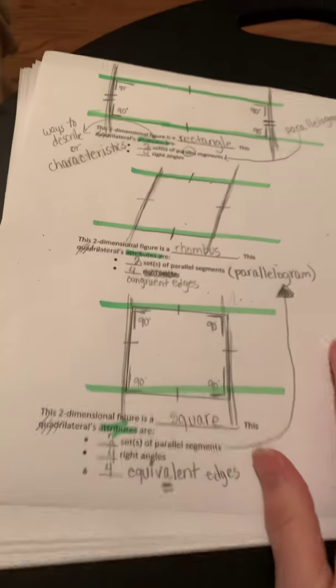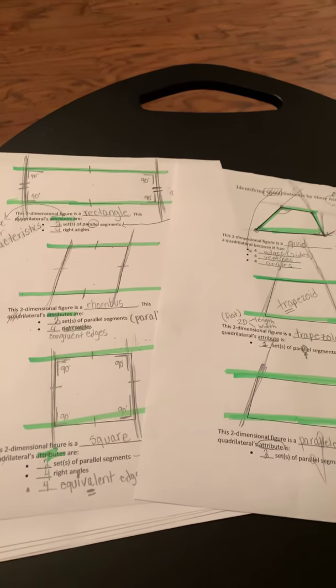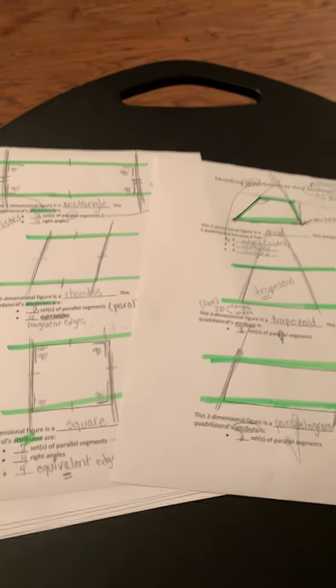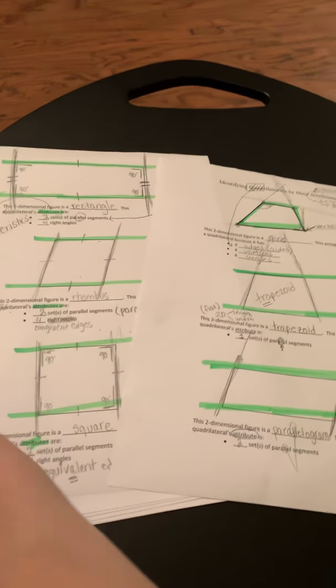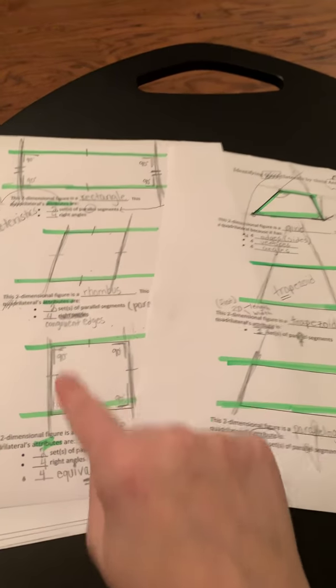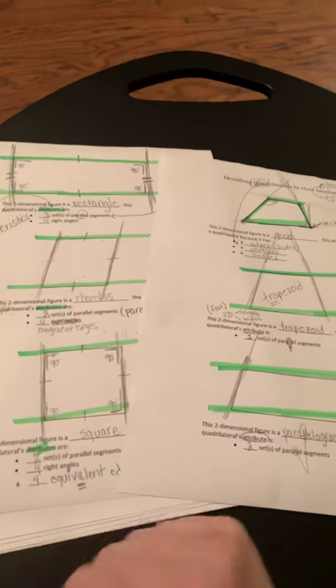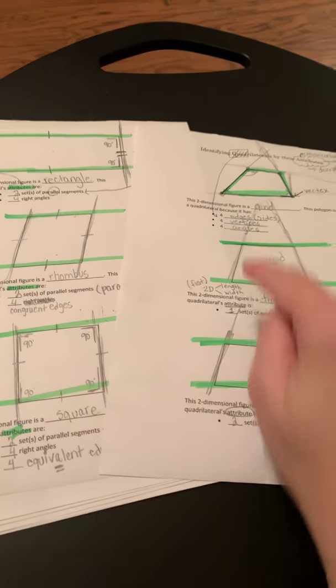So, before we're done, all of these shapes are polygons because, tell me, why are they polygons? Yes, they are all flat. They're all two-dimensional. Why else are they polygons? Oh, they're closed. That's right. No openings. Good. Why else are they polygons? Yes, they're straight-edged. If there's a curvy one, it's not a polygon.